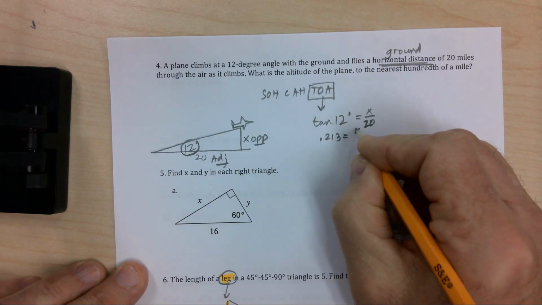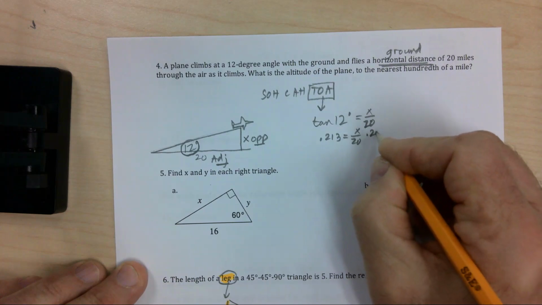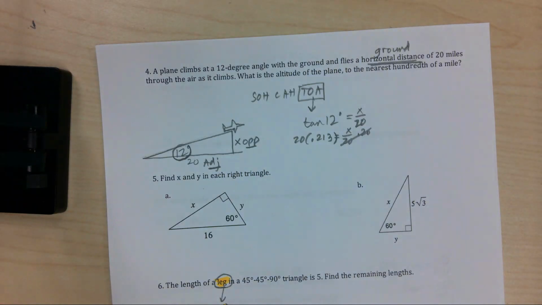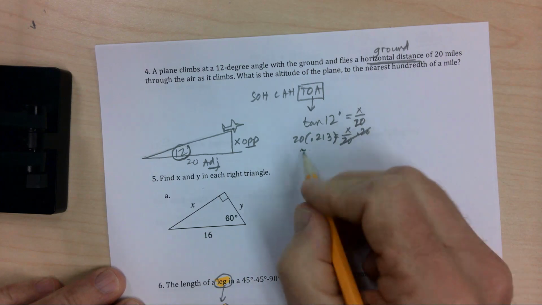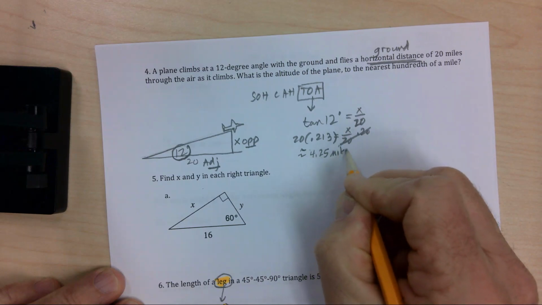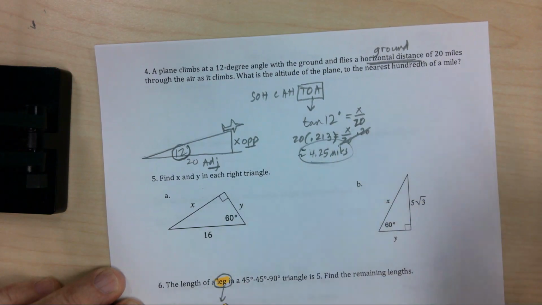0.213 equals x over 20, multiply by 20, gone, multiply by 20. I'll use my calculator here. 4.25, approximately 4.25 miles. That's up there.